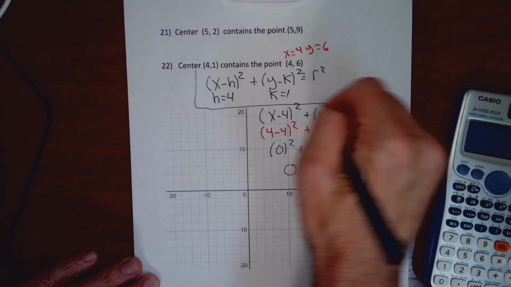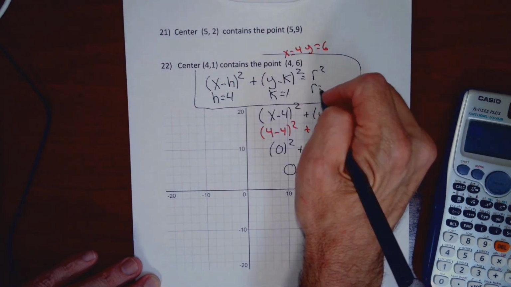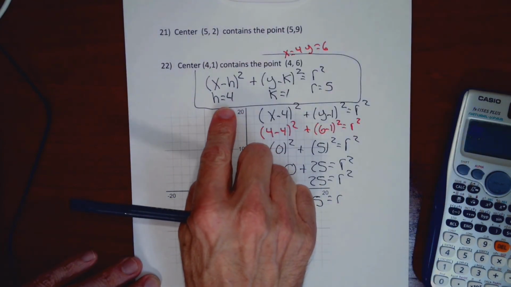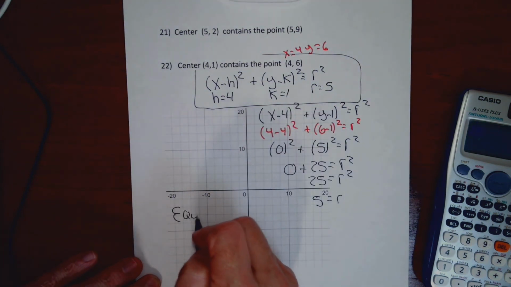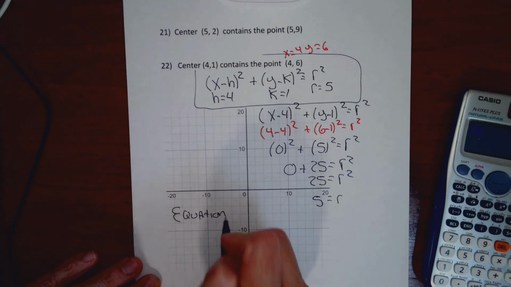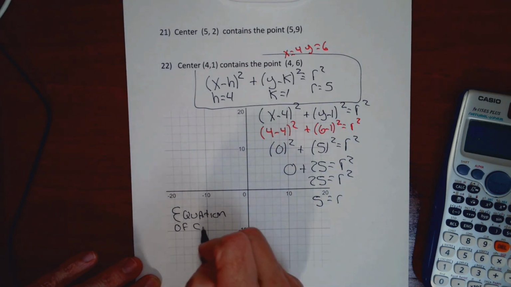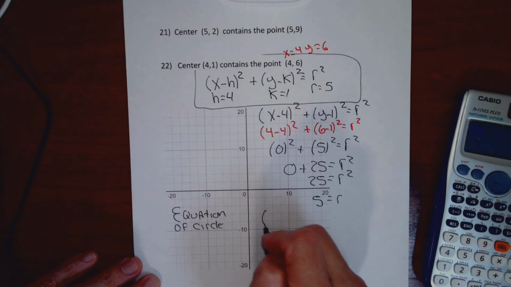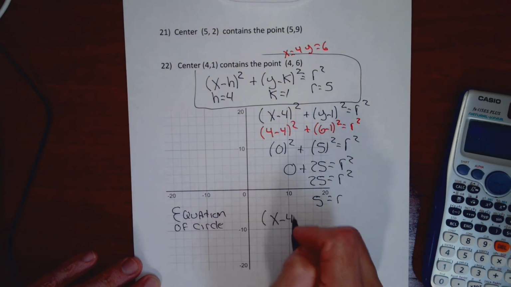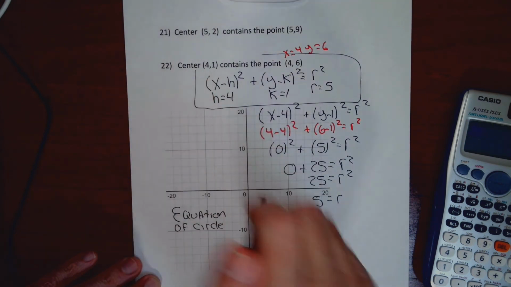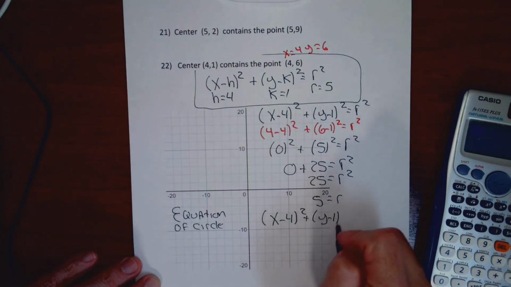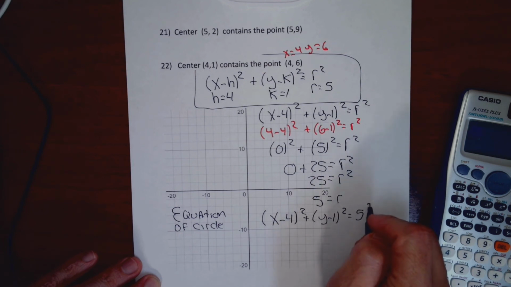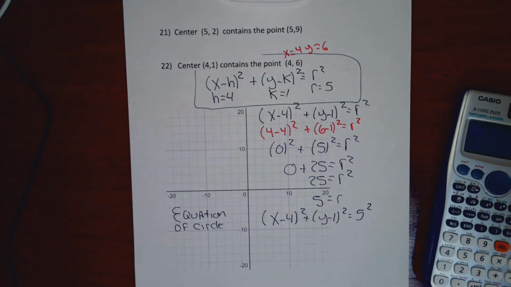So into this equation, I'm plugging 4 for h, 1 for k, and 5 for r. My equation of my circle that I need to find for this is going to be (x - 4)^2 + (y - 1)^2 = r^2, with r equal to 5. So that's everything we're going to need to do for circles.